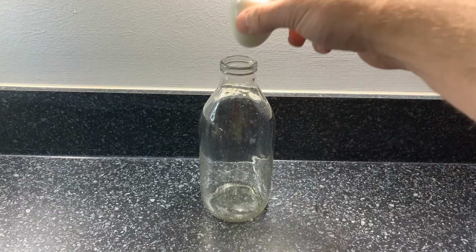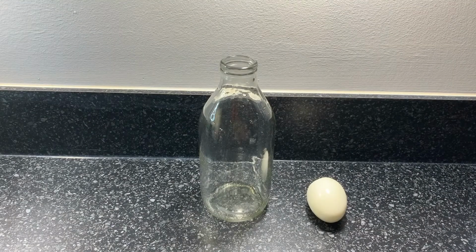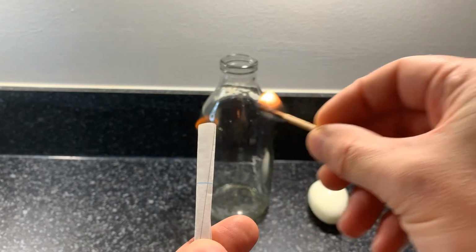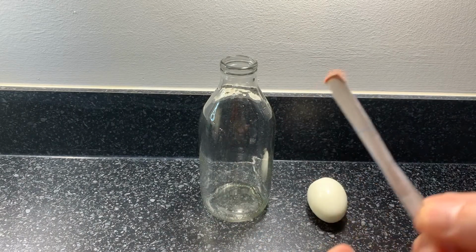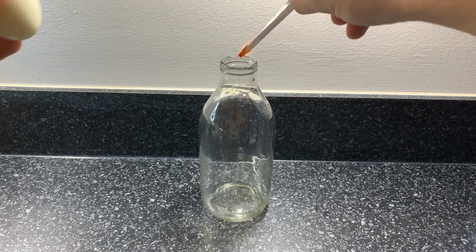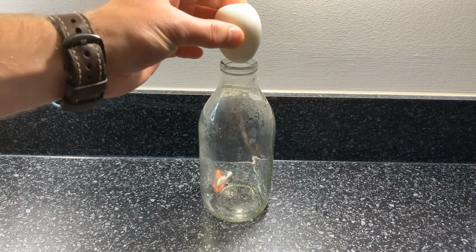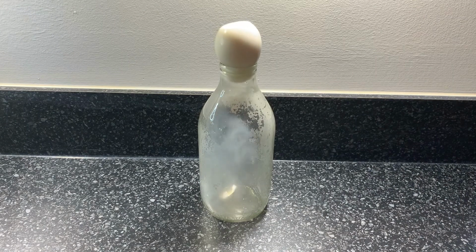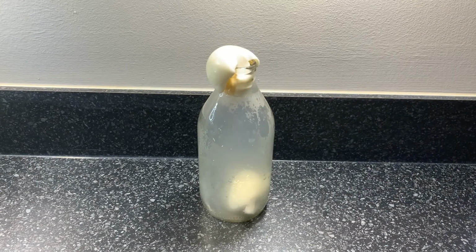It's the same demonstration now, but to speed things up, this time I use some fire to heat the gas inside. This gets the particles inside much hotter. The pressure internally is increased, so the gas escapes around the sides of the egg, and then as soon as it starts to cool, the pressure drops and the external pressure from the atmosphere pushes the egg into the milk bottle.